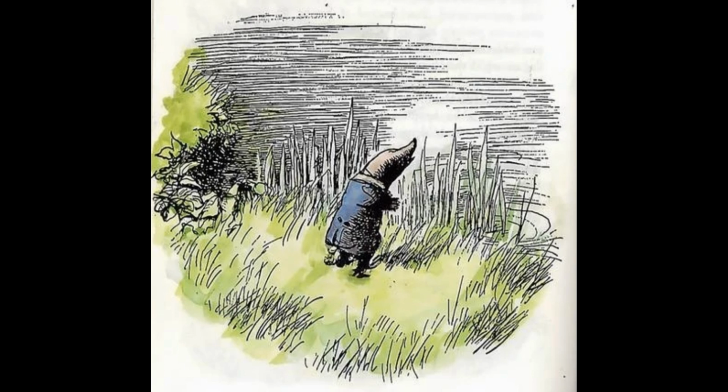Rat hauls Toad inside and informs him that Toad Hall has been taken over by weasels and stoats from the Wild Wood, who have driven out Mole and Badger. Armed to the teeth, Badger, Rat, Mole, and Toad enter through the tunnel and pounce upon the unsuspecting Wild Wooders who are holding a celebratory party.